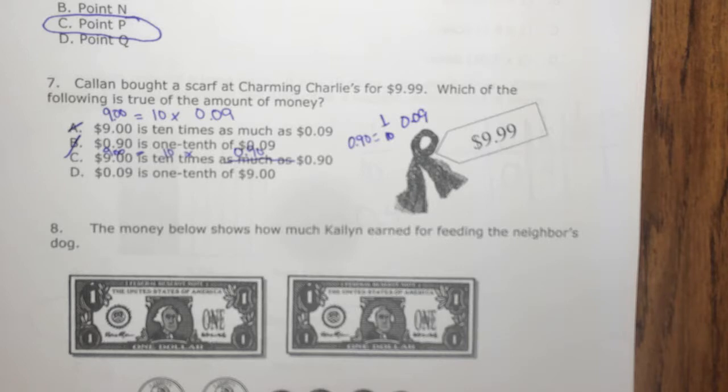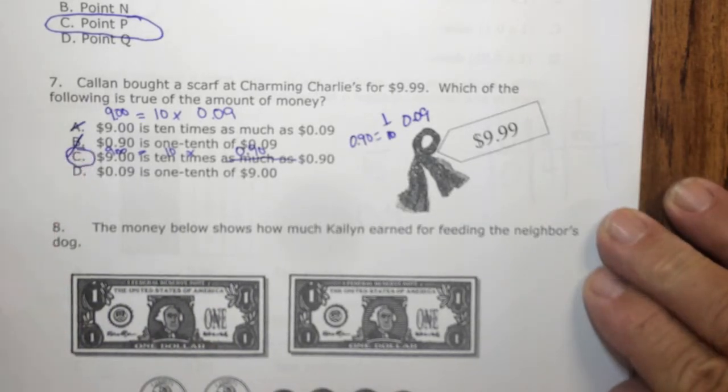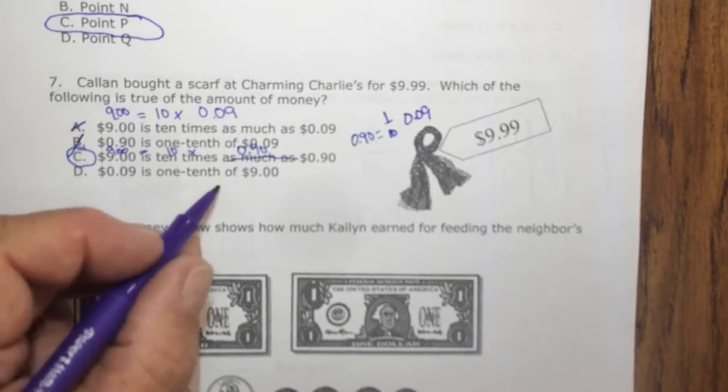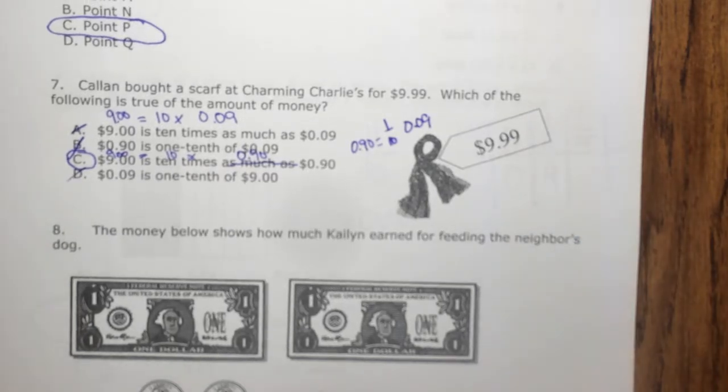To the left. It gets bigger. So that is true. C is the correct answer, because 9 cents is not 1/10 of $9. What would be 1/10 of $9? 90 cents. Very good.